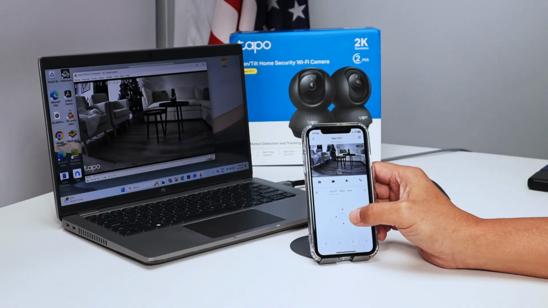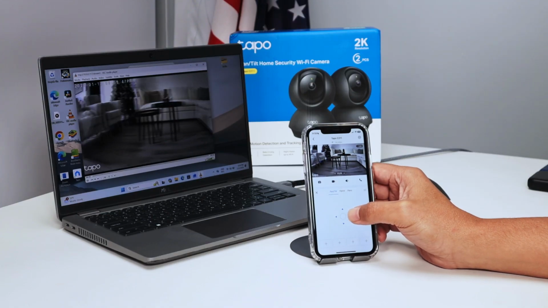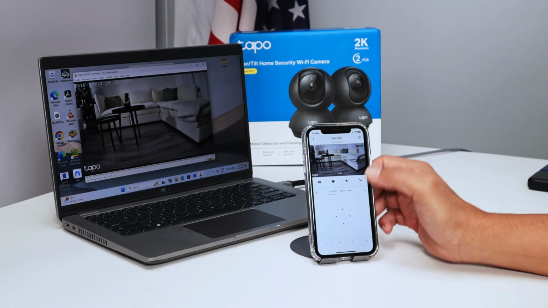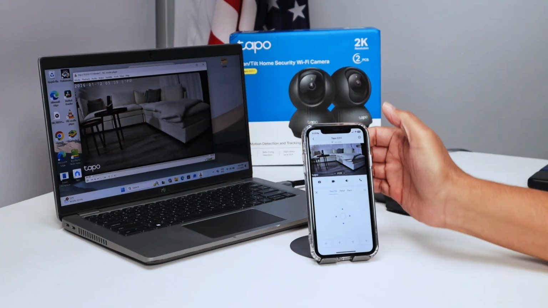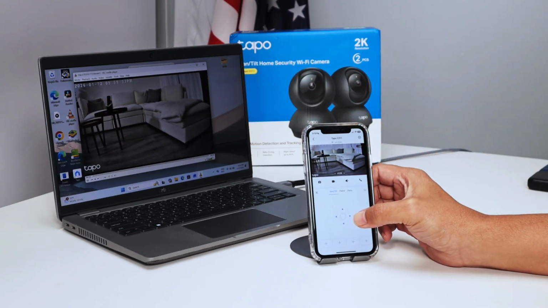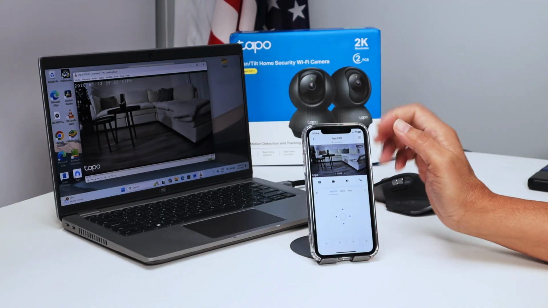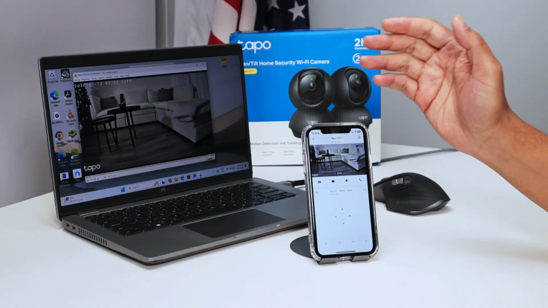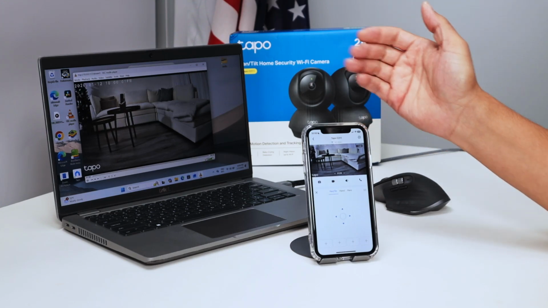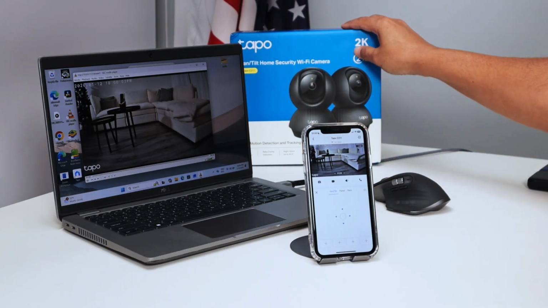So I can just move the camera from its original position, and you see that it works back there as well. A little bit of latency, but that's okay. It works pretty fine, okay? So it's responding. Basically, you can have your Tapo C211 working on a PC using the VLC software, okay?